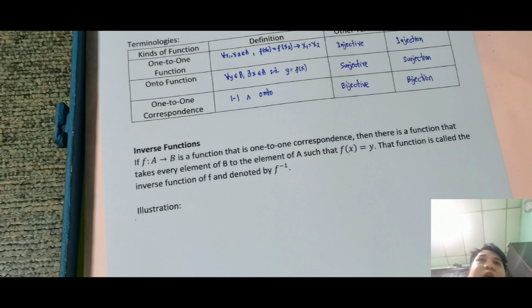Okay, so ulitin ko lang, mag-exist si inverse function o si f inverse pag siya ay one-to-one correspondence. Kunyari, one-to-one lang siya, walang inversion. Kunyari, onto lang siya, walang inversion. Tandaan. Okay, so let's have illustration.